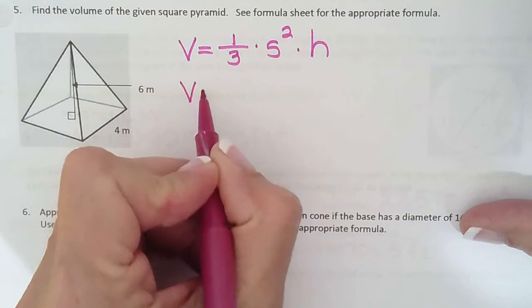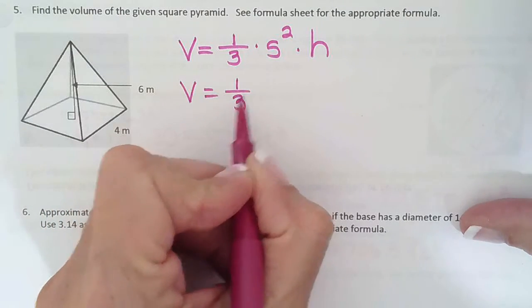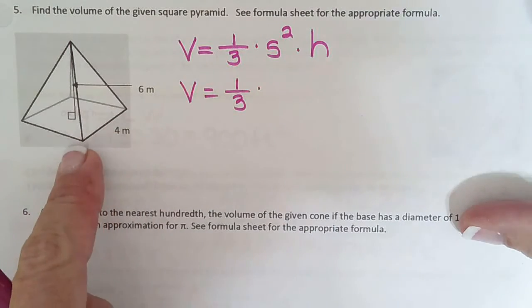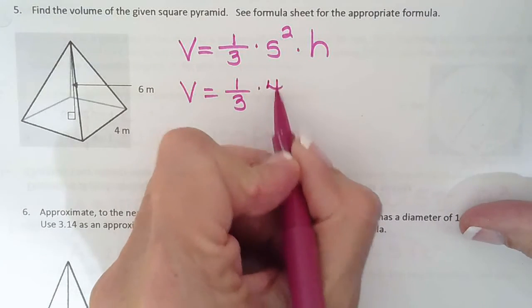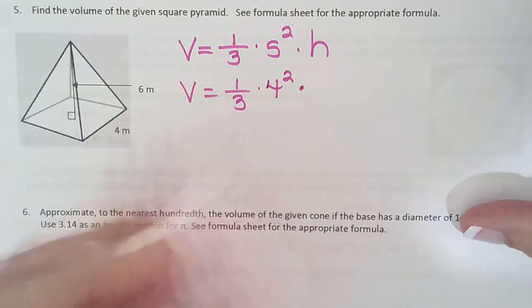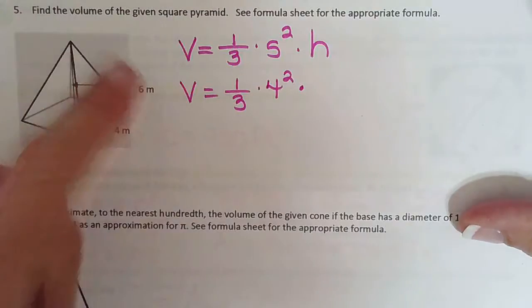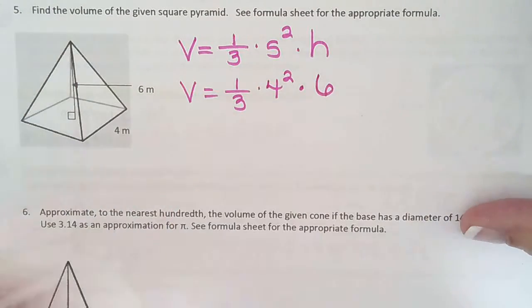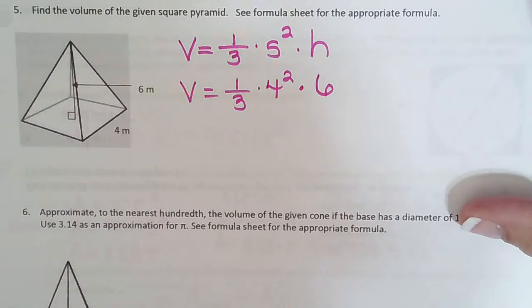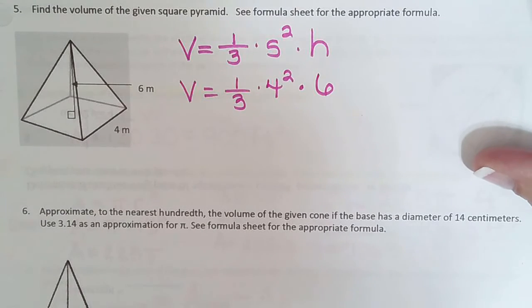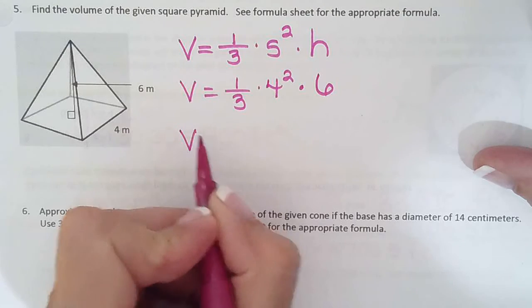So we have 1/3 times the side of the square pyramid, which is 4, squared, times the height, which is always next to the right angle segment, that would be 6. So this would be one like on the final that they won't give you a calculator, they just expect you to do it by hand. And it's pretty easy done by hand, so let's practice.